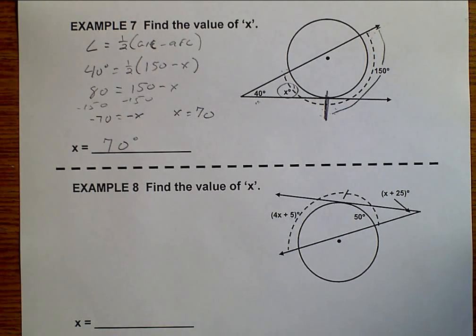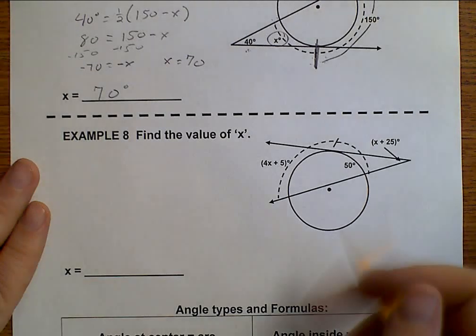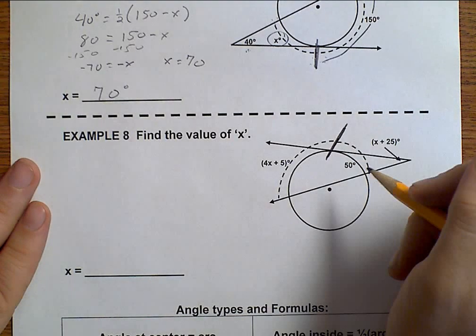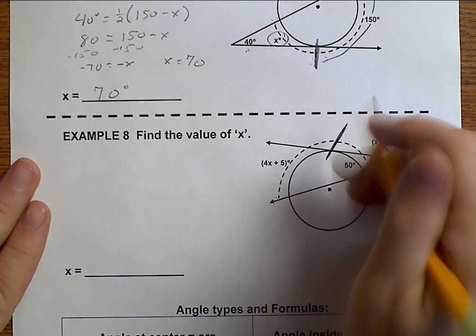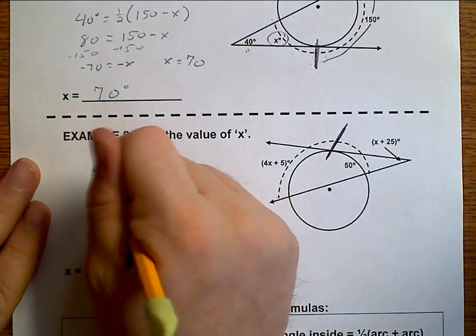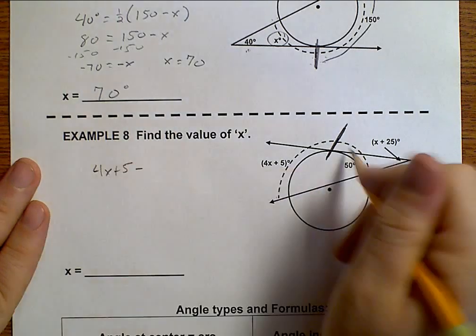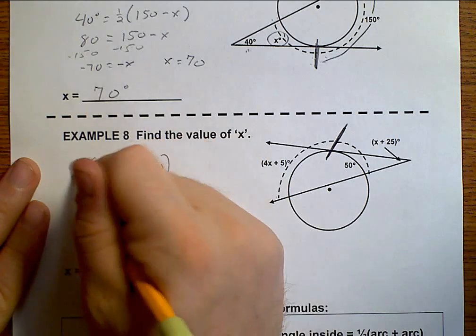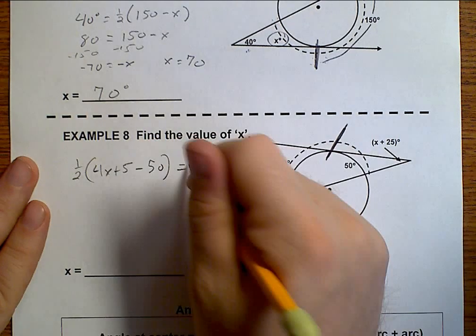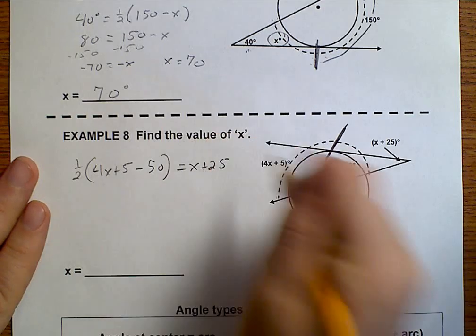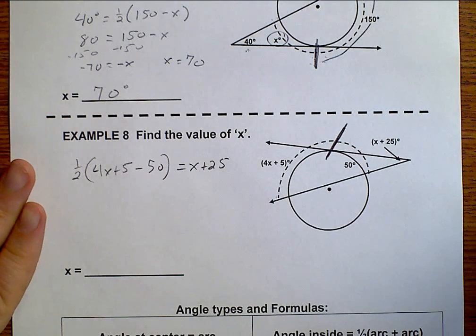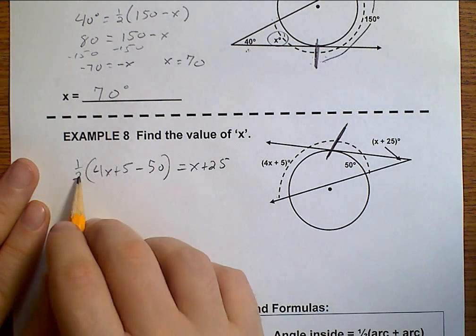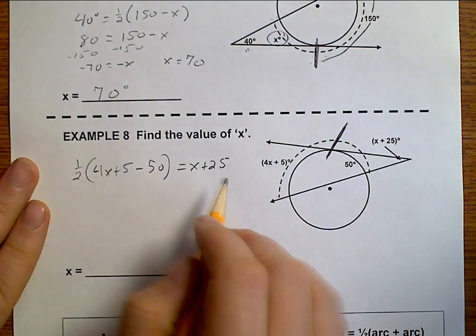Let's go ahead and work number 8. So here, this is our divider. We have this arc, which is 4x plus 5, minus this arc, which is 50, times 1/2, equals our angle of x plus 25. Well, I don't like multiplying by half, so I'm going to go ahead and multiply by 2.